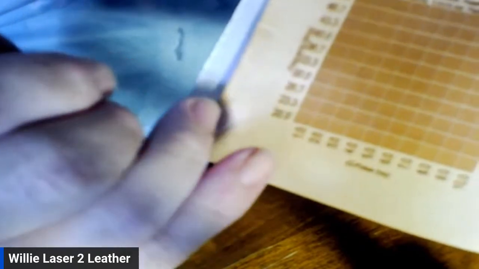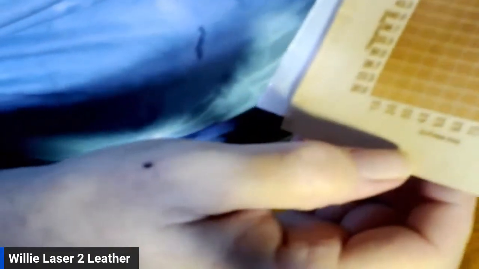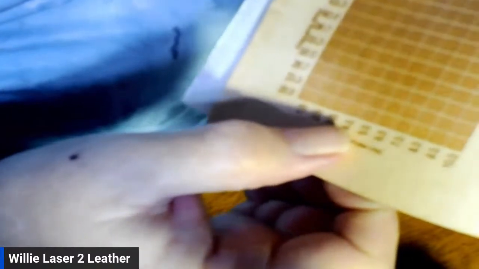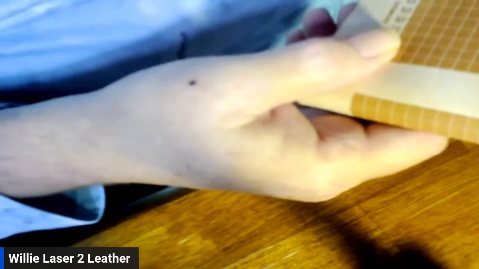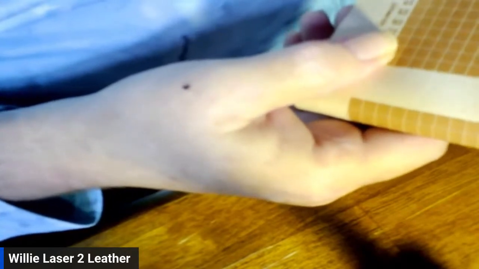So I'm looking at my test grid here, and this kind of tells me if I want a really good contrasting mark, then I need to run somewhere in the 50 on my frequency, and probably somewhere in about a 4 to 5.